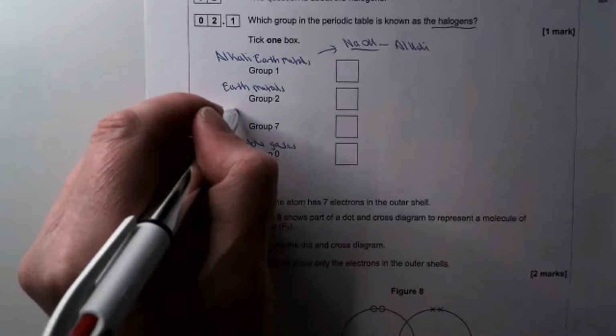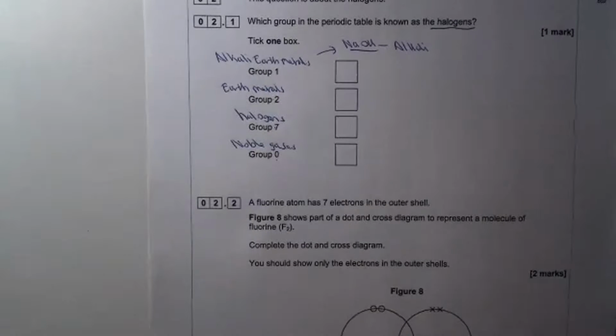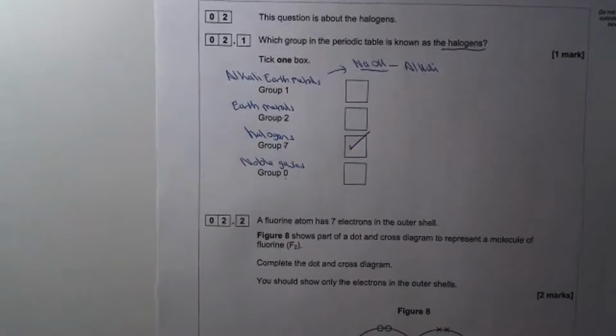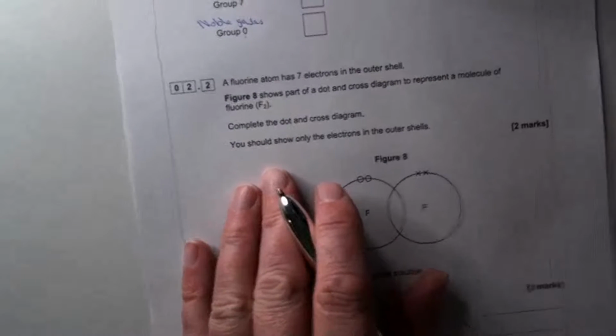And group 7 are the halogens. So we'd therefore tick group 7. Next part of the question.